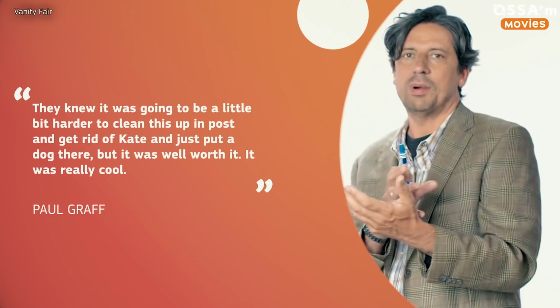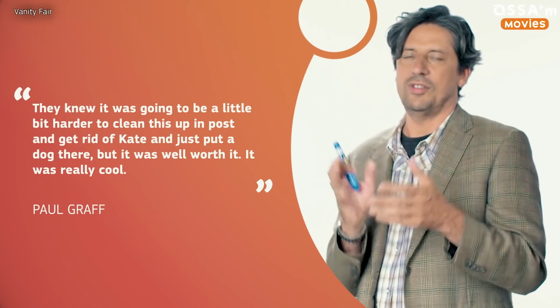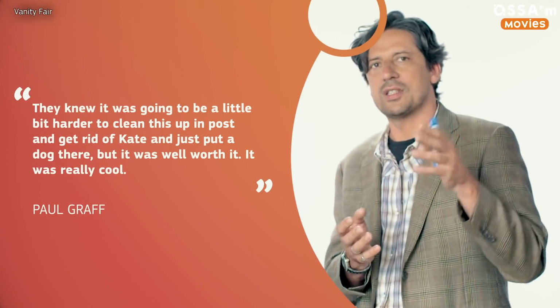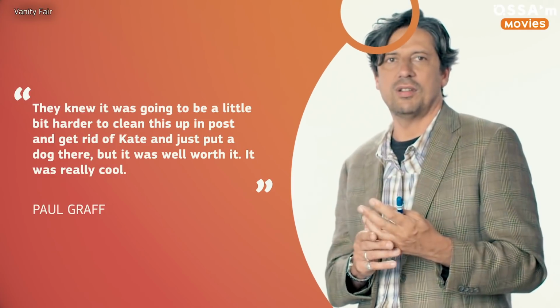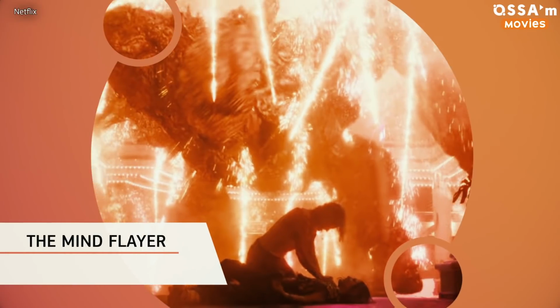Paul Graff shared that they knew it was going to be a little bit harder to clean this up in post and get rid of Kate and just put a dog in there, but it was well worth it. It was really cool. The Mind Flayer.